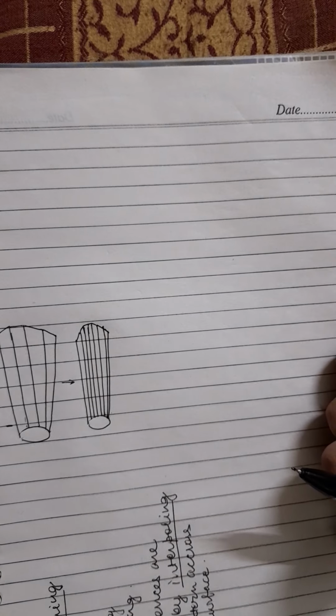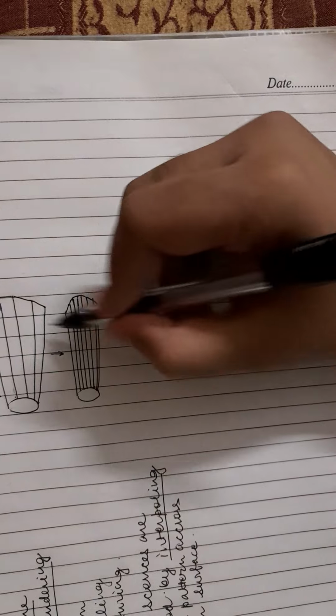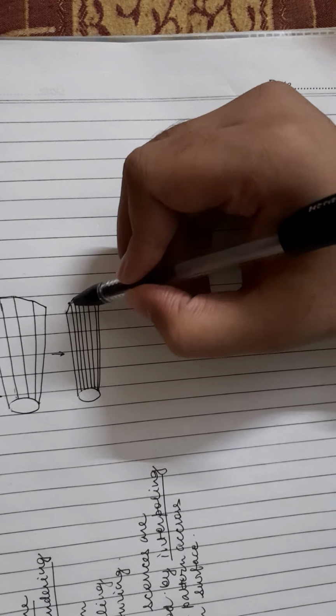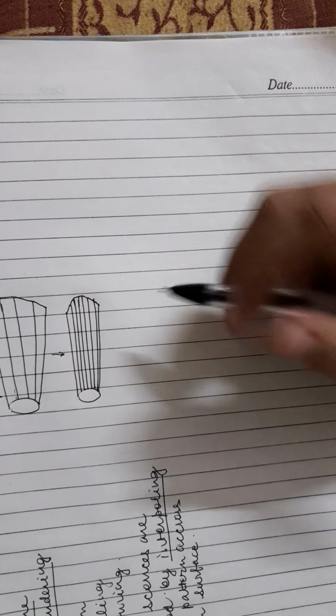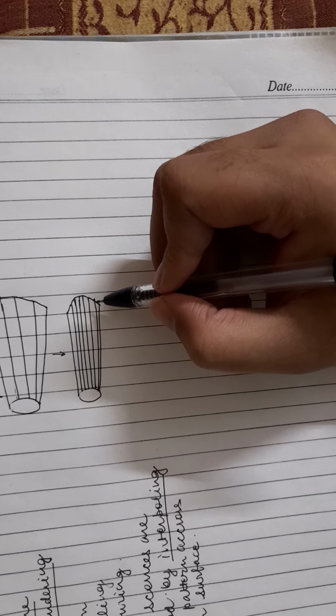So interpolating shading means simply increasing the number of edges or points in a shape so that we can get a clearer shape.